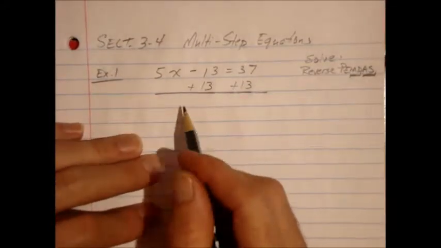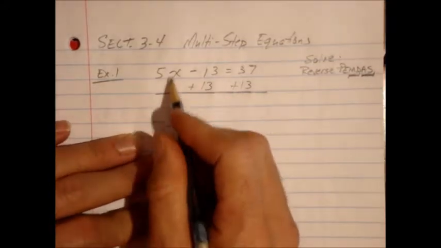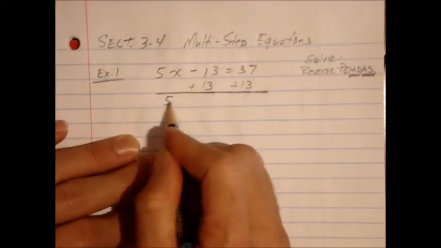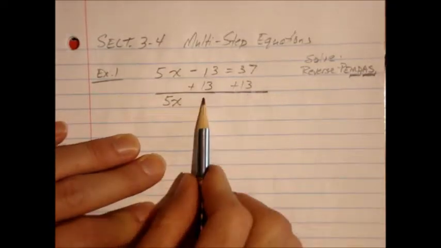Horsefly, swat, smack him, he's gone. All right. So we pull this thing down. And remember, always draw these nice little neat lines, pull stuff straight down. That's 5x. Elijah, negative 13 plus 13 is 0.